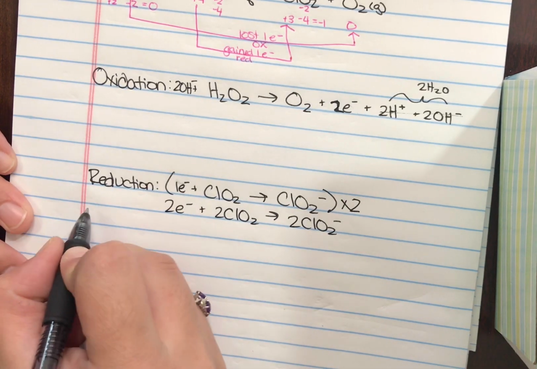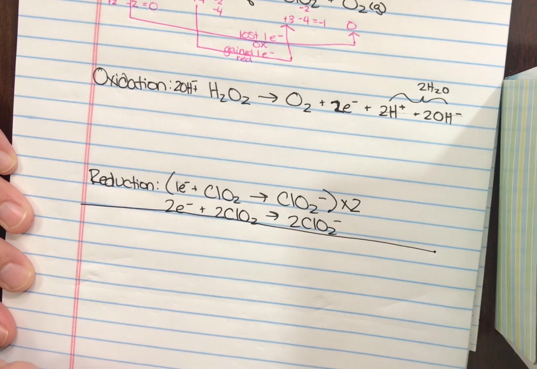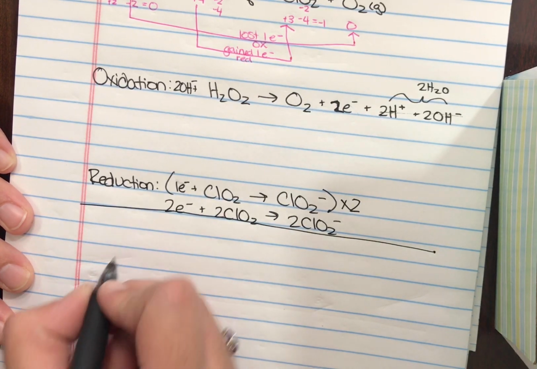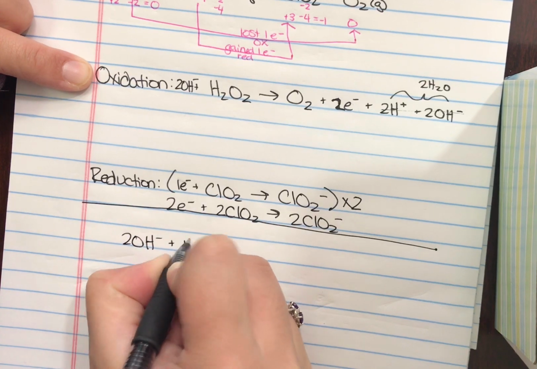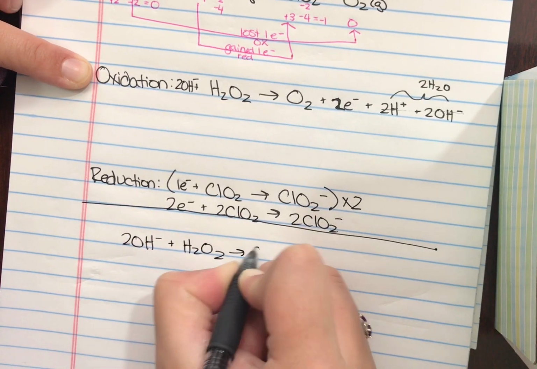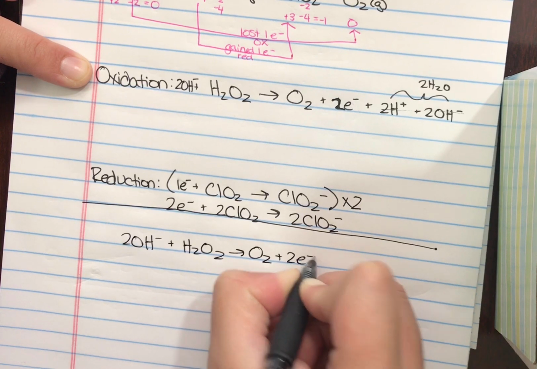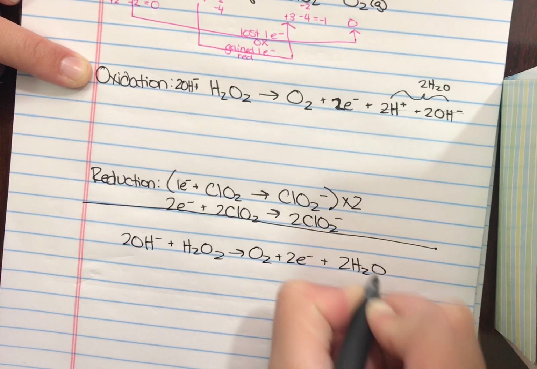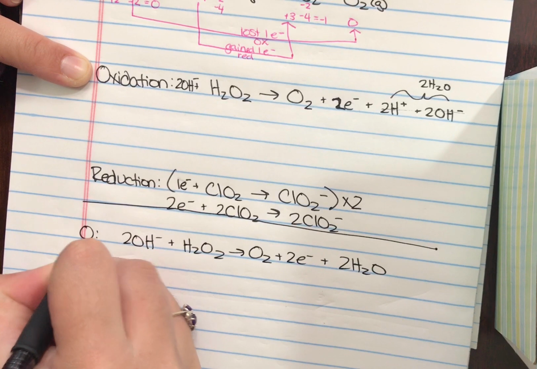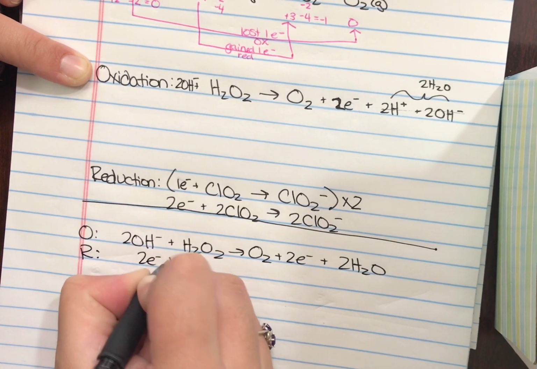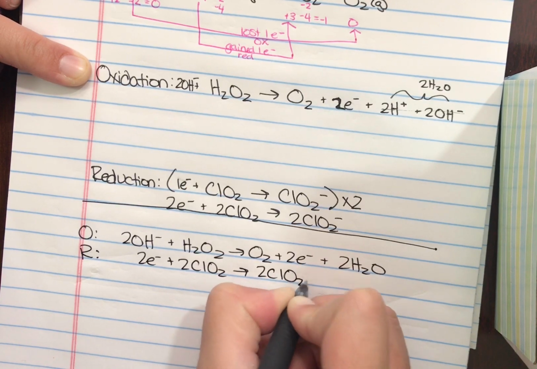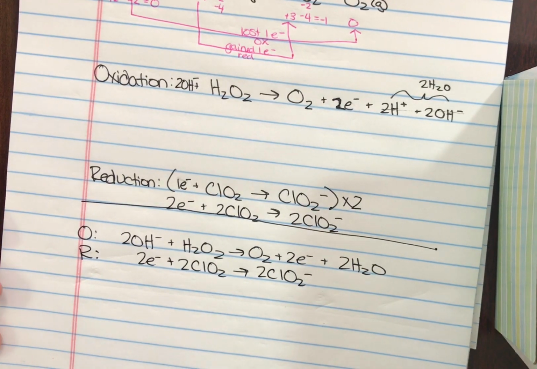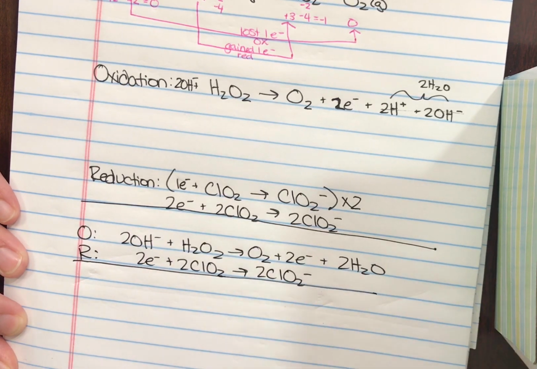So overall, if we add these reactions together, I guess I could write them out again. So our oxidation, we got 2OH minus plus H2O2 yields O2 plus 2 electrons plus 2 waters. That was our oxidation reaction. Our reduction reaction is 2 electrons plus 2 ClO2s yields 2 ClO2 minuses. We're going to add these two together. We're going to cross out anything that is the same on both sides.